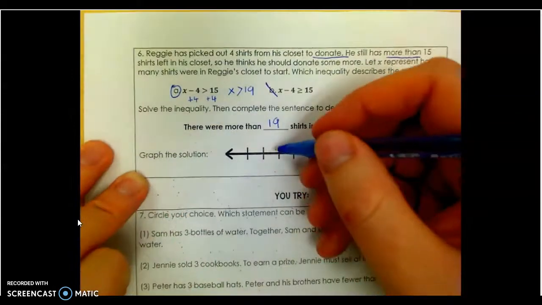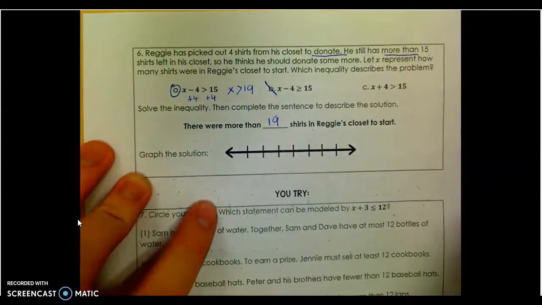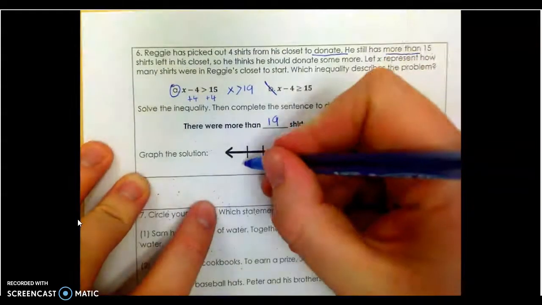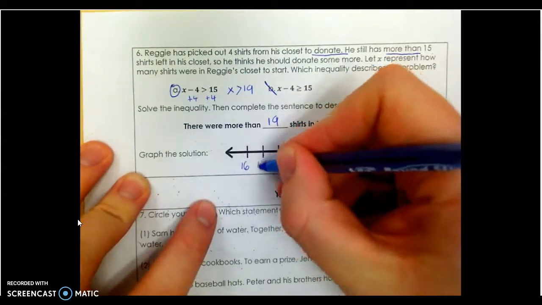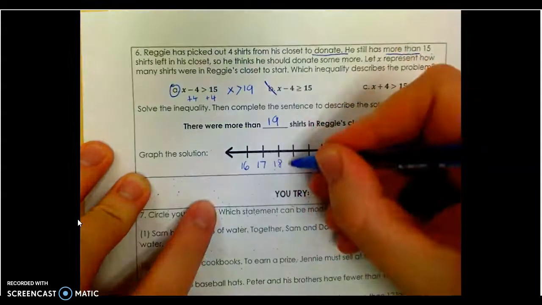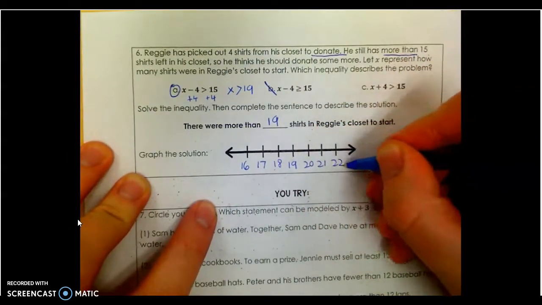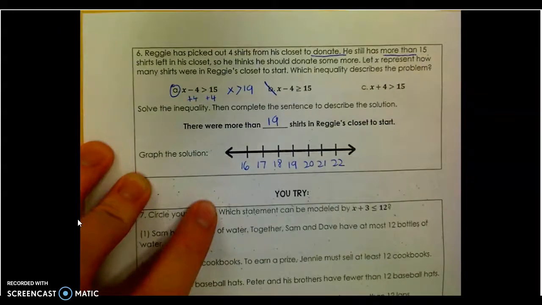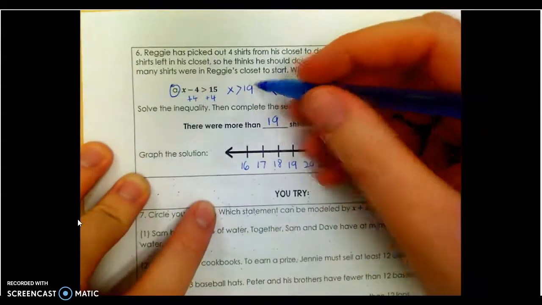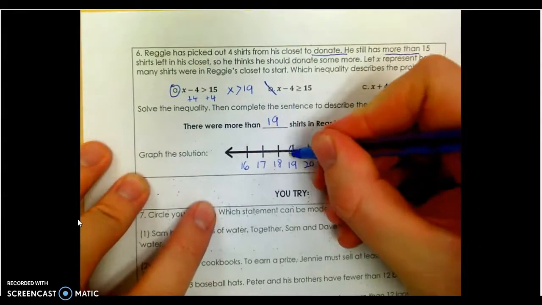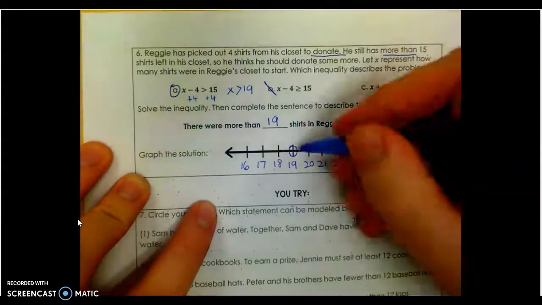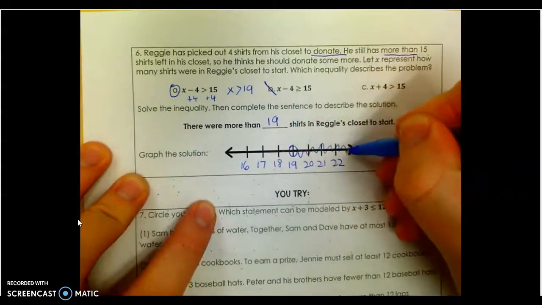When we create our number line, we just have to make sure we include 19 in our number line. So we're going to start off with 16, 17, 18, 19, 20, 21, 22. I know x has to be greater than 19, so I'm going to use an open circle at 19 and shade to the right.